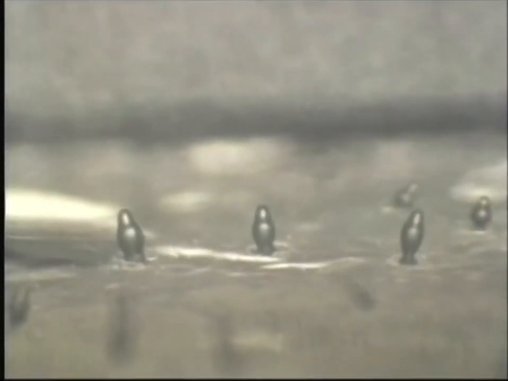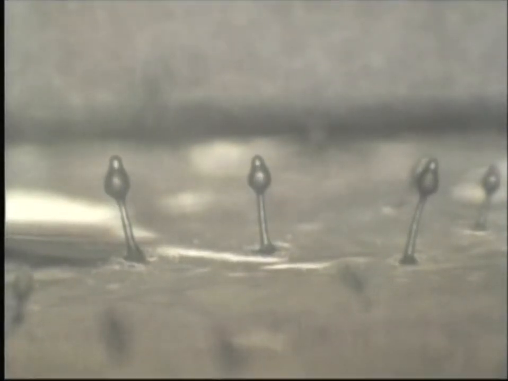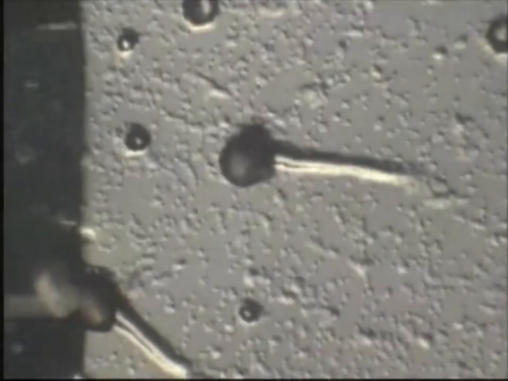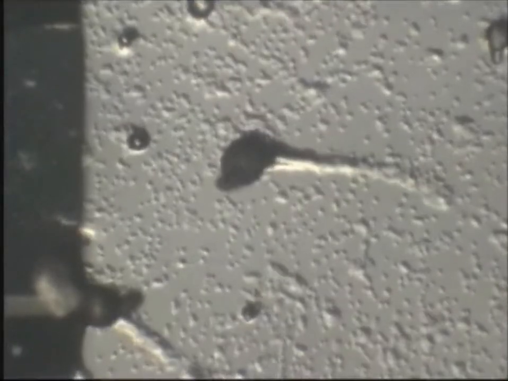A translucent glob slowly transforms itself. A slime mold is on the move. This curious organism reveals how cells control their protein production and may shed light on the mystery of human diseases such as cancer.